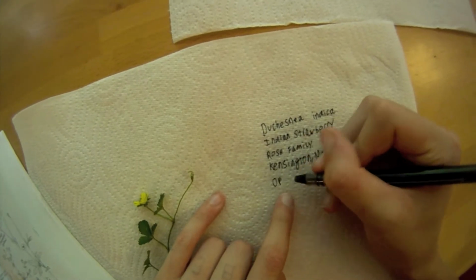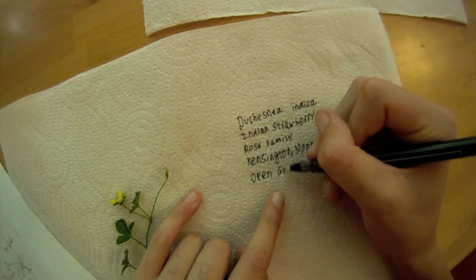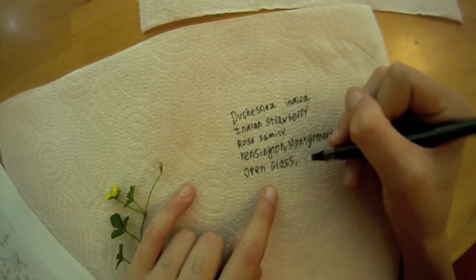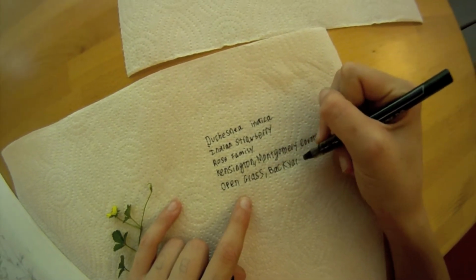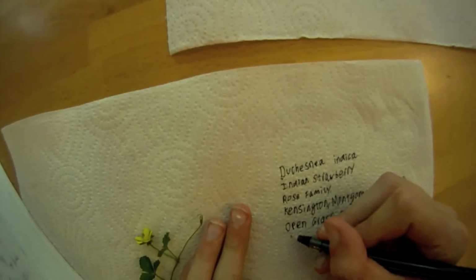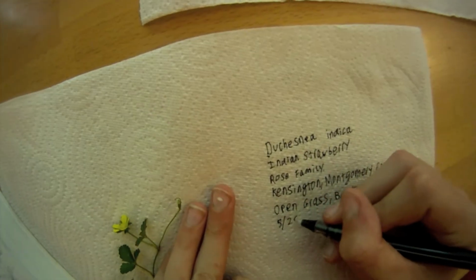Now we're going to record the habitat we found our flower in. We found this flower in open grass in my backyard, so that's what I'm recording as the habitat. The next step is to record the date of picking. Today's date is the 24th of May.